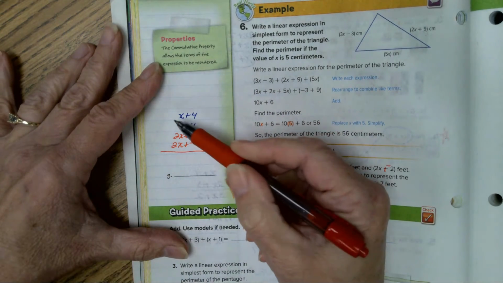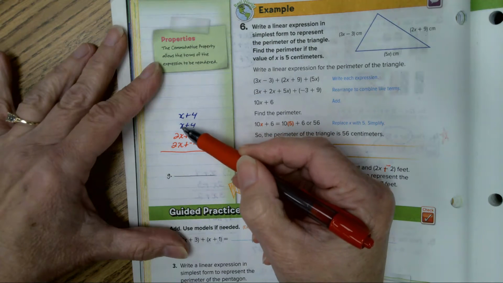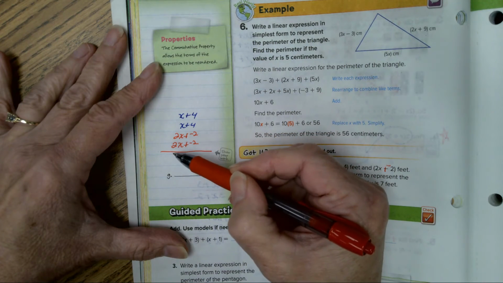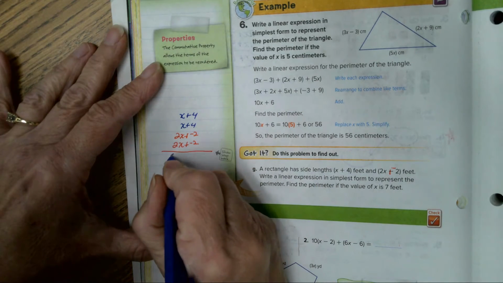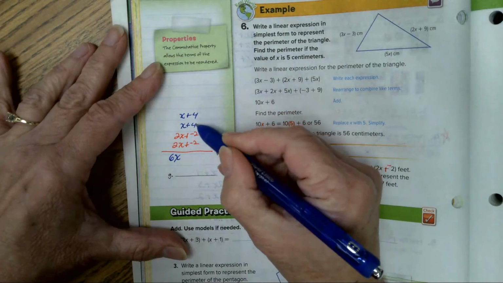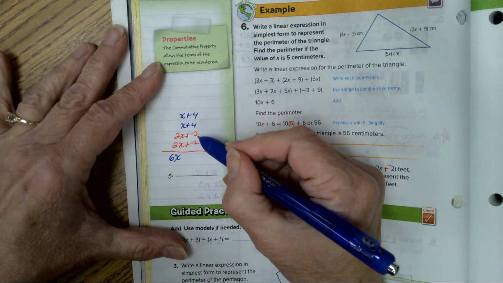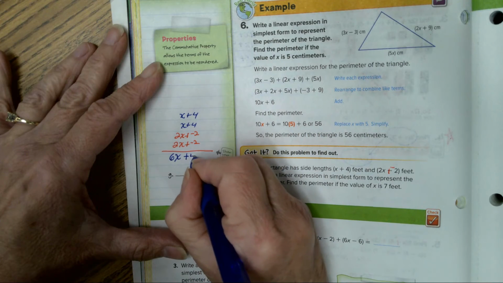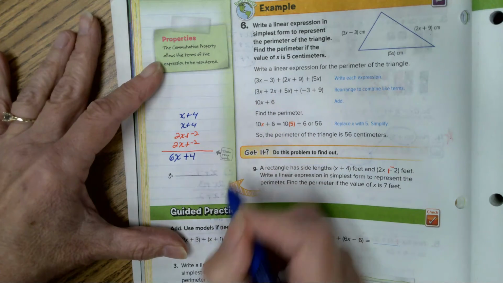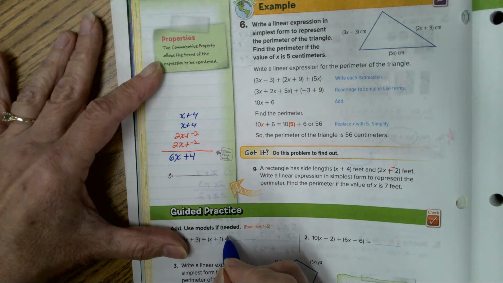So you have 1, 2, 3, 4, 5, 6 x's. 4 plus 4 is 8. Minus 2 is 6. Minus 2 is 4. So you end up with an expression of 6x plus 4. That's your expression.